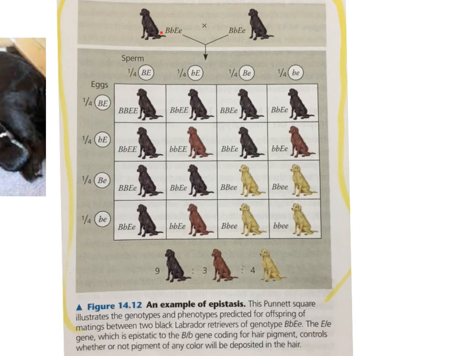So these two parents are both black labs, but they're both heterozygous at both loci. So the black labs, they're black, so they have a dominant B allele, but both of these parents are heterozygous, so they're dominant B, little b. They're also heterozygous at the second locus, which is the one that allows for the pigment to be deposited, and that's the E locus. So they're dominant E, recessive E. So big B, little b, big E, little e.